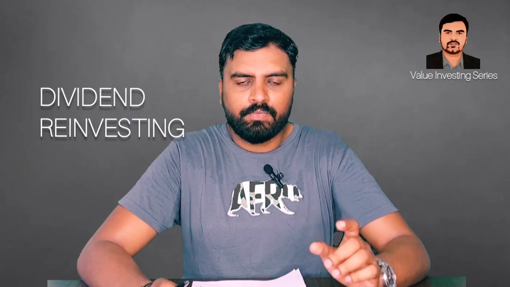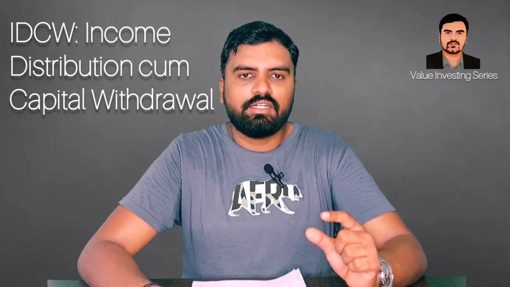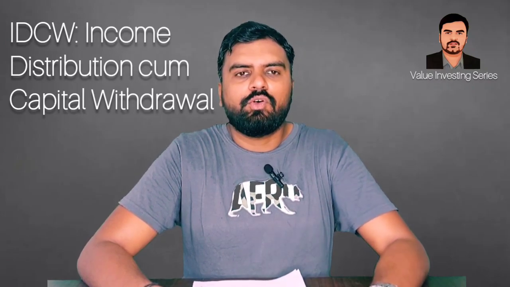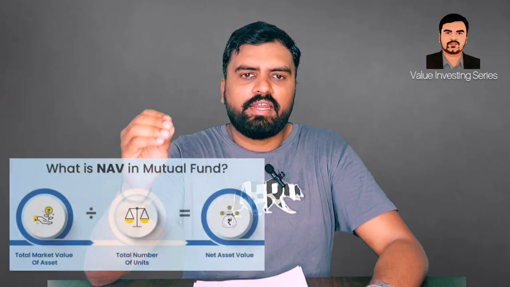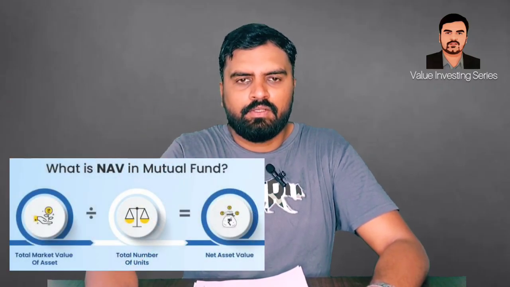So in mutual funds, there are mainly three types of mutual funds as far as the dividends are concerned. One is growth, one is IDCW, another is dividend reinvesting. So what is this IDCW? Income distribution cum capital withdrawal plan. In that, whatever the portfolio of stocks the fund is having, if you opt for this plan IDCW, then they will give out the dividends to your account. And once they give out the dividends to your account, when the company which is underlying in the mutual fund declares a dividend, the equivalent amount will be deducted from your NAV and the NAV value goes down. So this is one way.